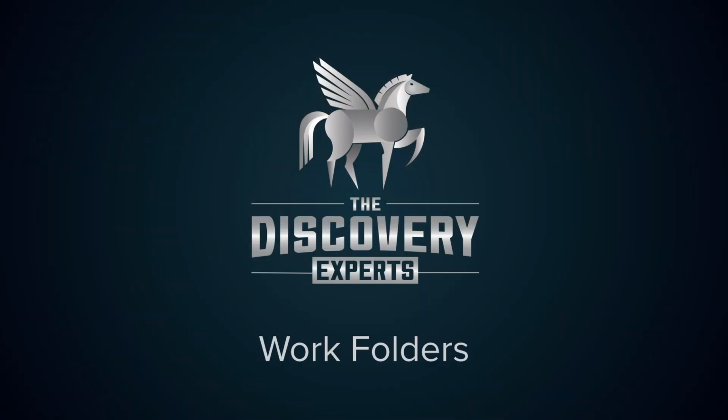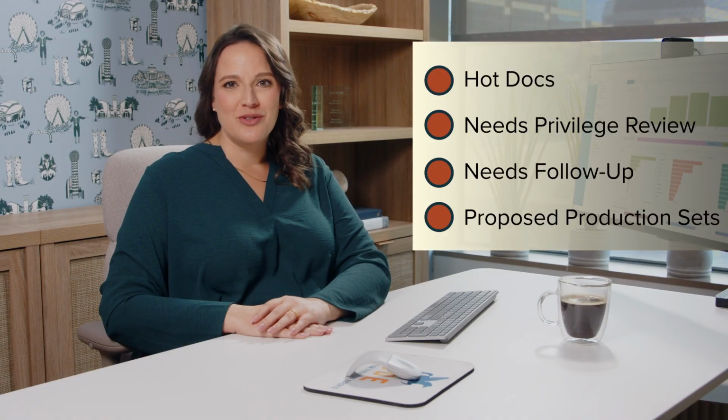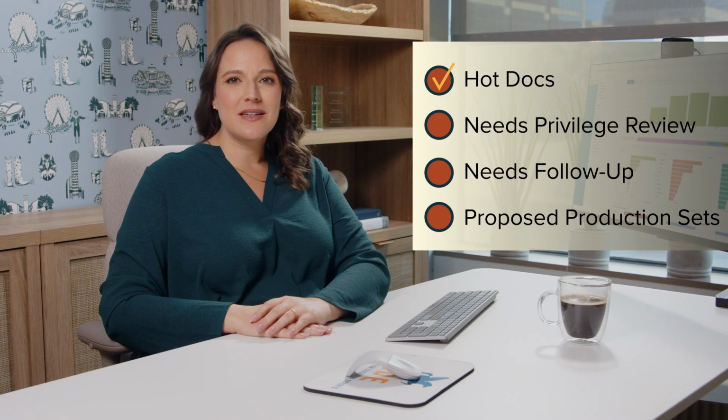Work folders are the folders you create as you work, usually to collect sets of documents based on searches, filters, review decisions, or production prep. Think of them like your working piles for key search results, hot docs, needs privilege review, needs follow-up, or proposed production sets.